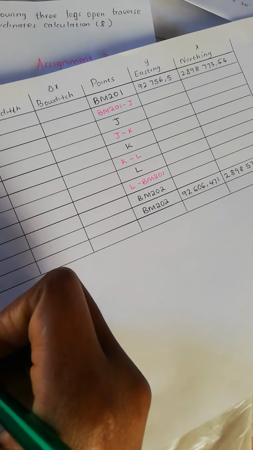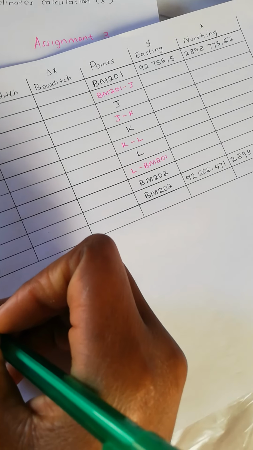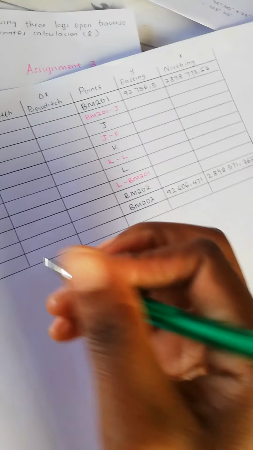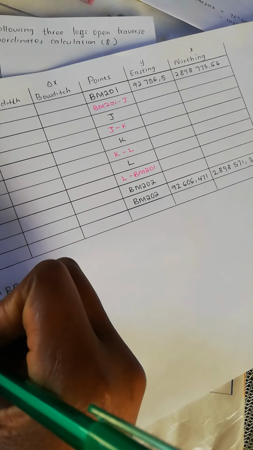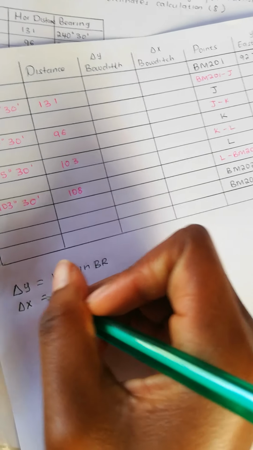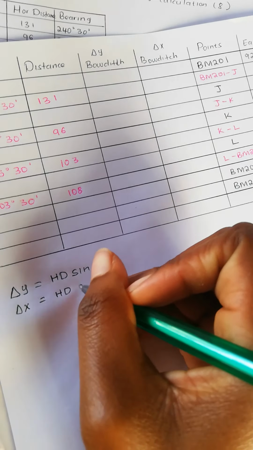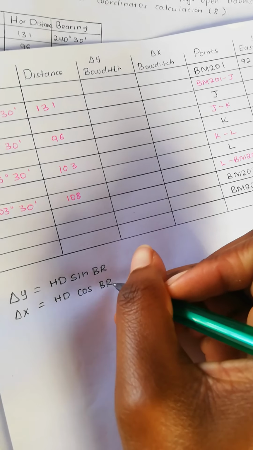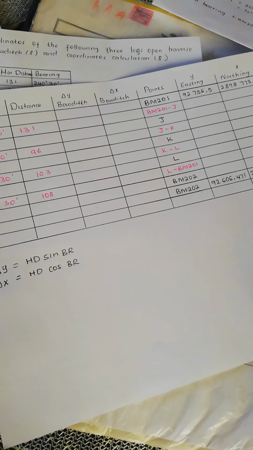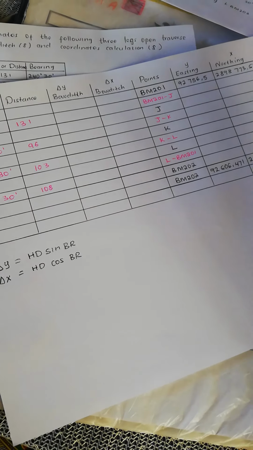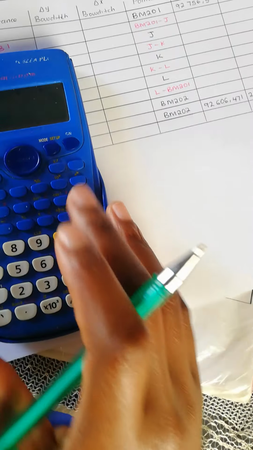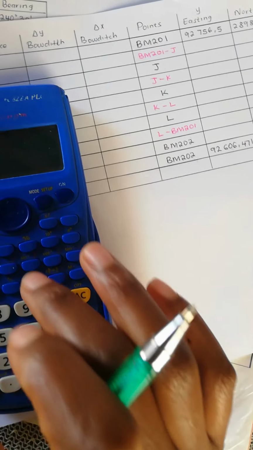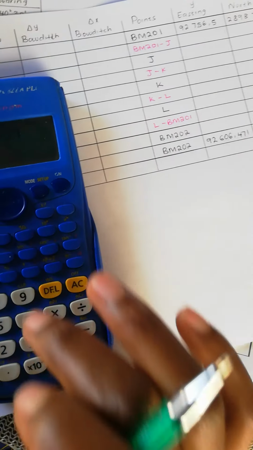In order for us to calculate, the next step is to calculate delta y and delta x. We all know that delta y is given by the horizontal distance times the sine of the bearing, and delta x is the horizontal distance times the cosine of the bearing. Let me calculate the first ones. This distance is the horizontal distance, so it's 131 times the sine of the bearing, which is 240 degrees 30 minutes.